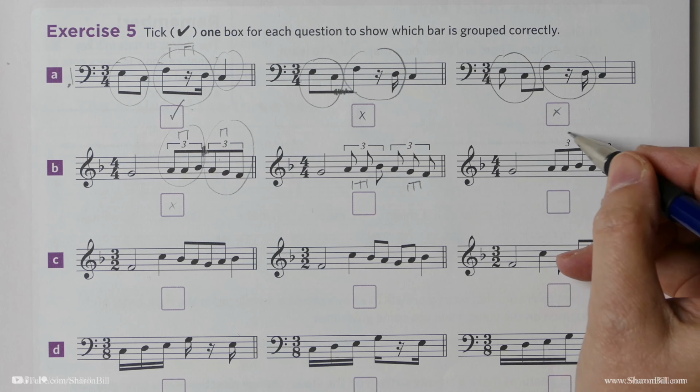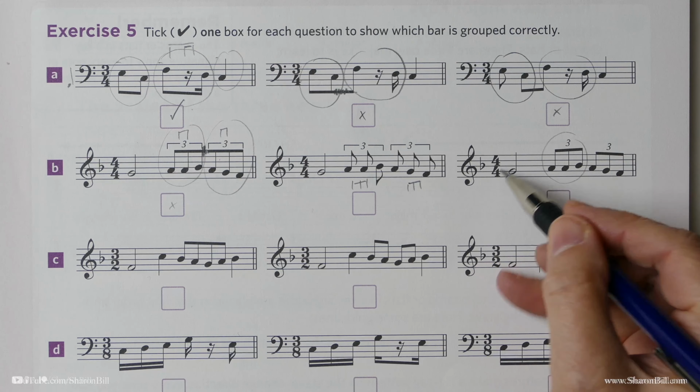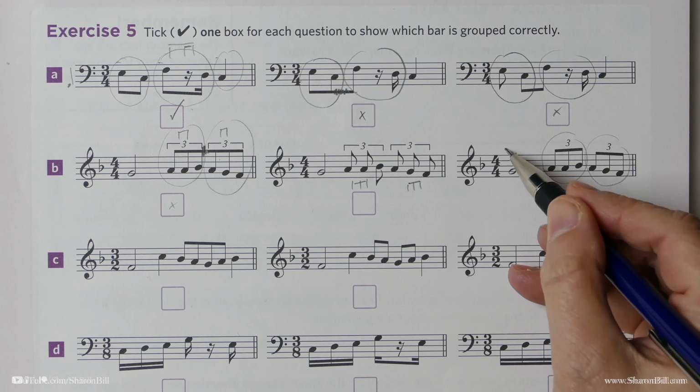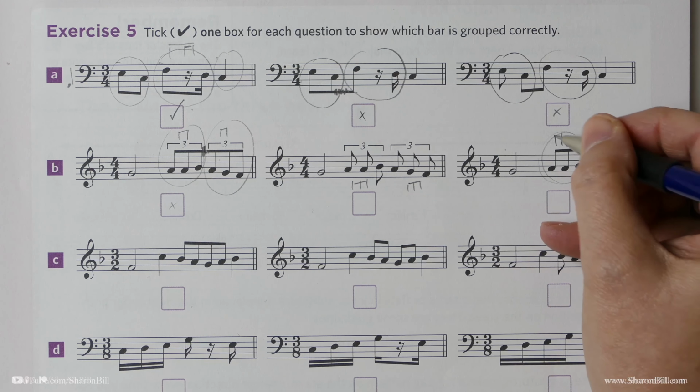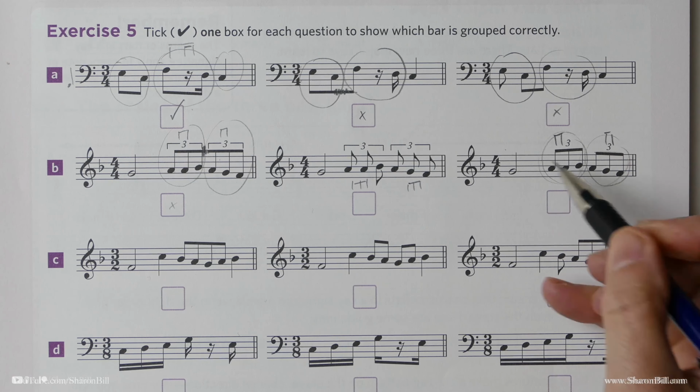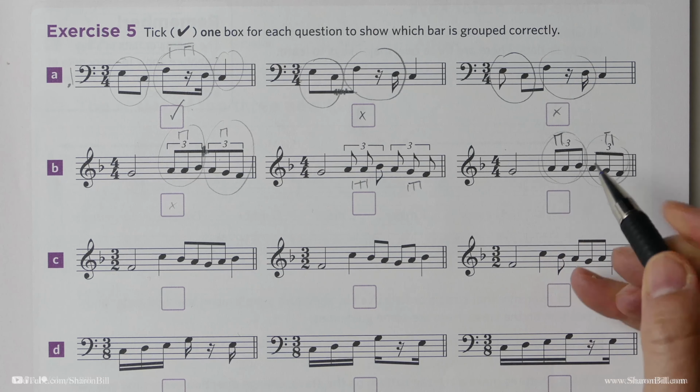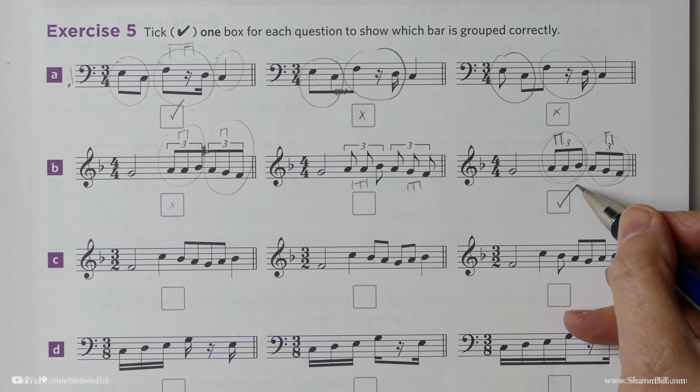Here, finally, we get the right example. So 4, 4, 1, 2, there's beat 3, there's beat 4, and the beaming reflects that because we've got 3 in the time of 2, 3 in the time of 2, beats 1, 2, 3, 4. There is our correct answer.